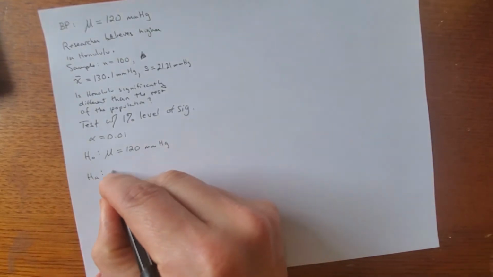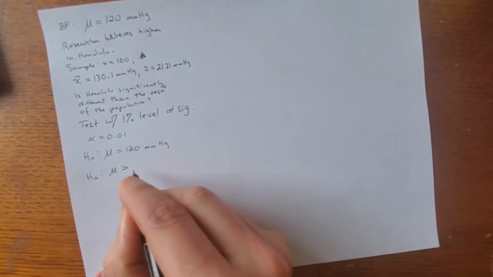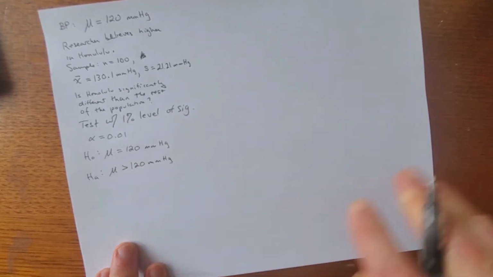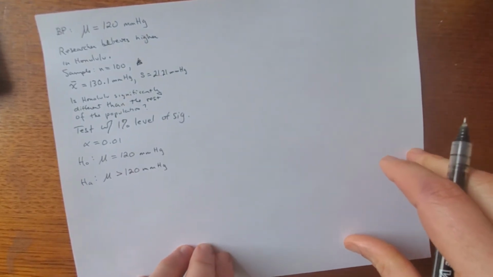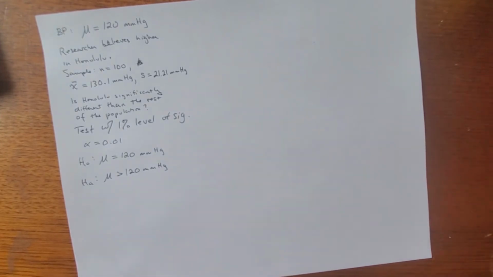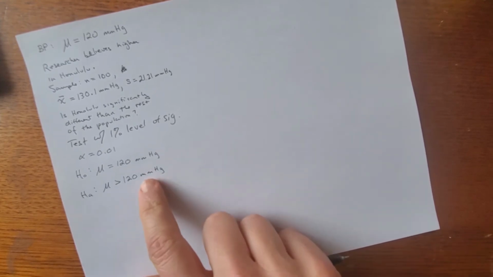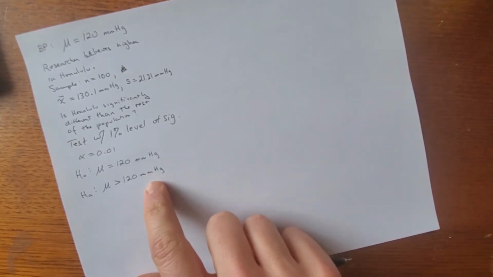And so our alternative hypothesis is that we suspect it is actually higher, right? That we found this sample with a higher average blood pressure, and so we think that perhaps there is something different in the population in Honolulu than everywhere else. Okay, so there's our null and alternative hypothesis.